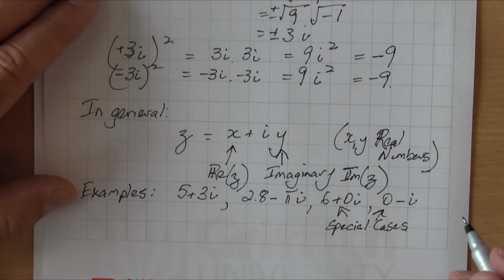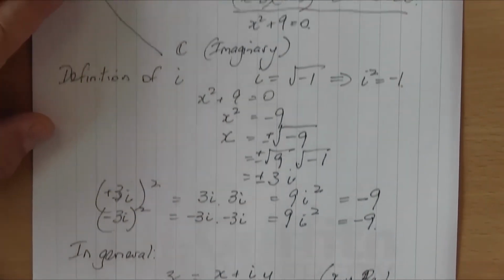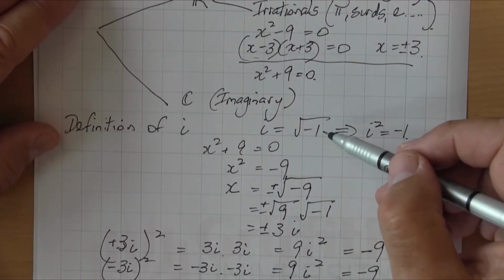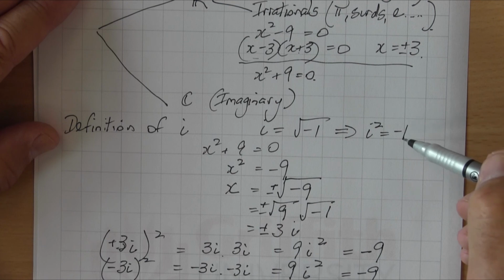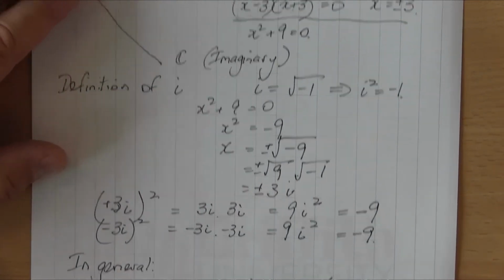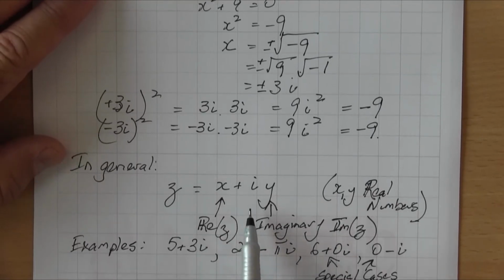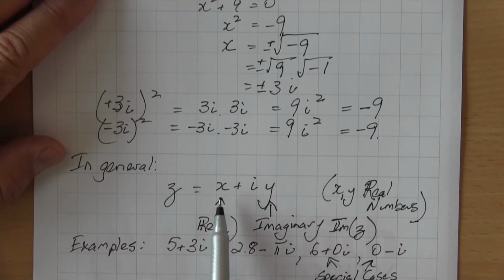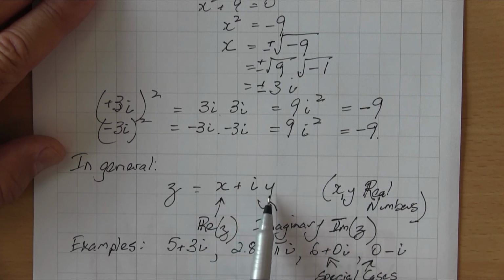So just in summary again, i by definition is equal to the square root of negative 1, and when you square i you get negative 1. In general we write complex numbers as a real and imaginary part added together, so it's x plus iy. The real part of this complex number is the x, the imaginary part of this complex number is the y.